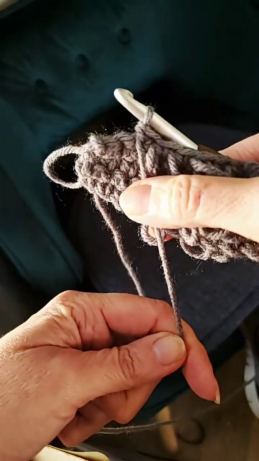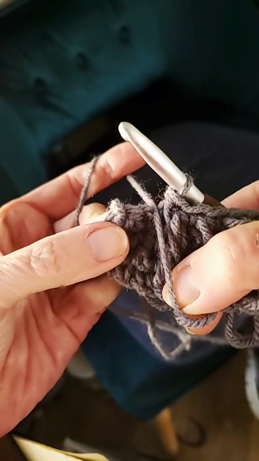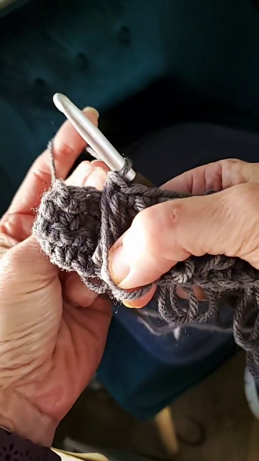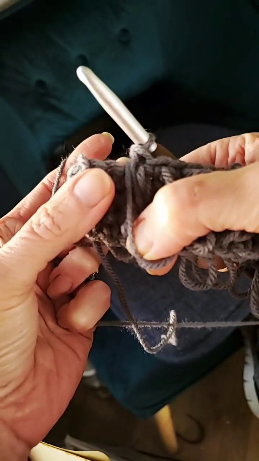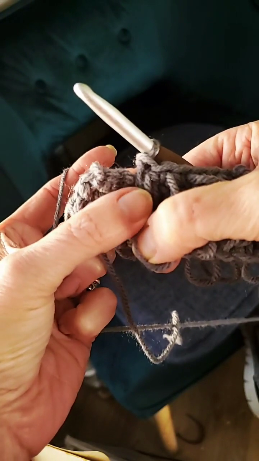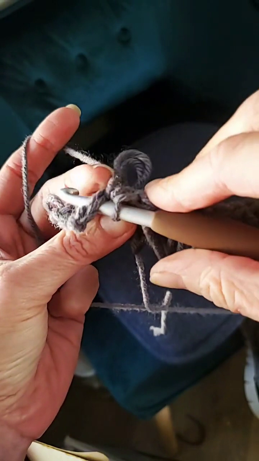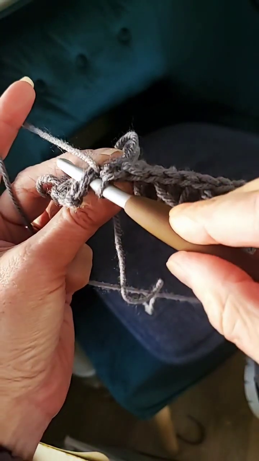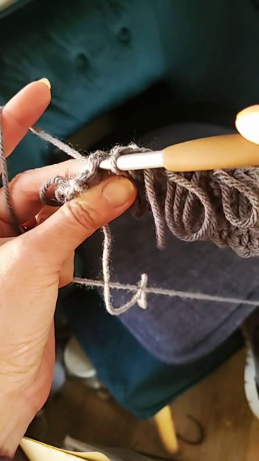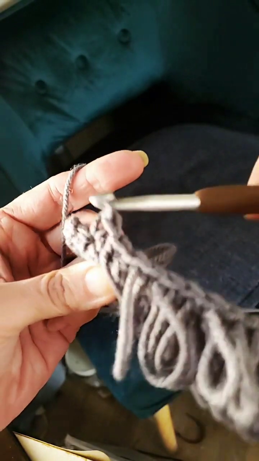So again, I'm almost at the end of the row. So I'm going to pull down for my loop, pull up for my loop. This is my stitch I'm going to work into, so I'm going to make sure all my strands are on this side, by my hook side. I'm going to insert it into my stitch. I'm going to yarn over, pull it through my stitch. Then I'm going to yarn over and pull through both loops.